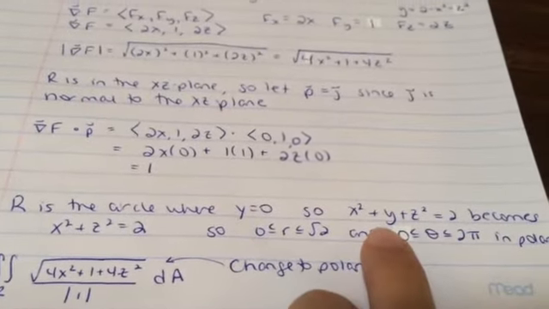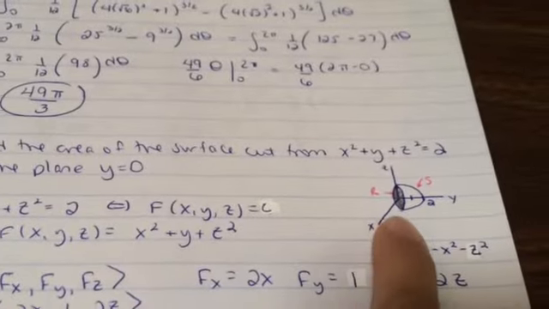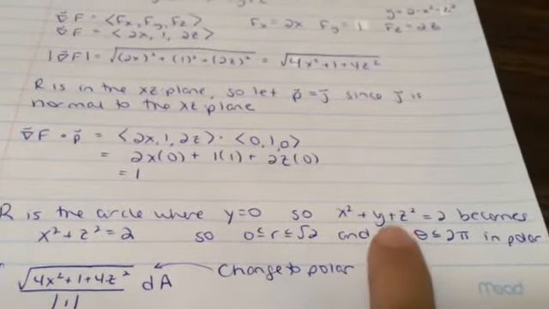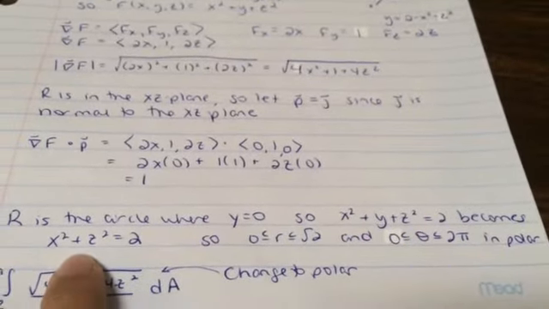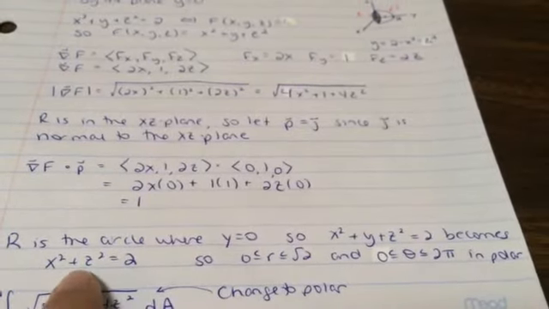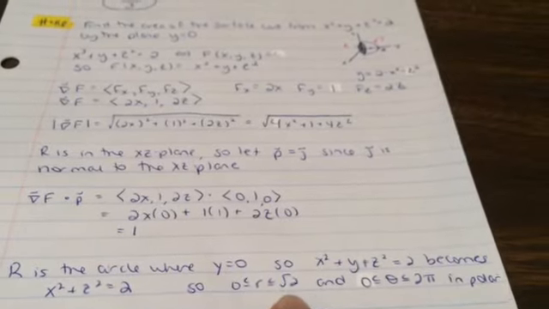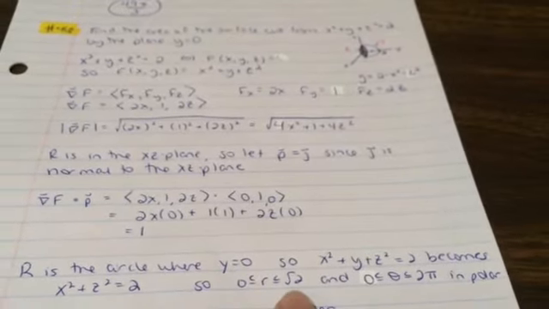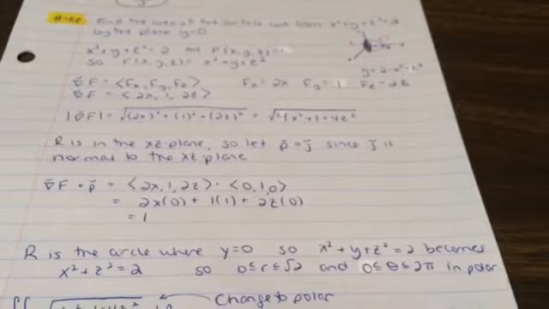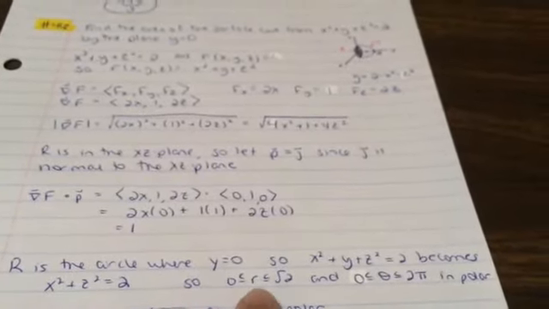So here, this circle, the circle is where y equals 0. So if y equals 0, then this becomes this. And so I have, well, I didn't show that work, but that would be r squared equals 2. So r would be the square root of 2. And then theta is between 0 and 2 pi. So this was r squared equals 2. So r is the square root of 2. So r is between 0 and the square root of 2.